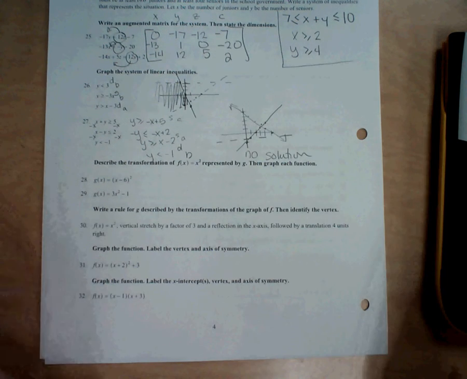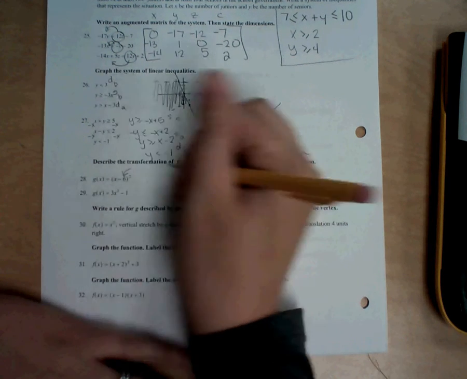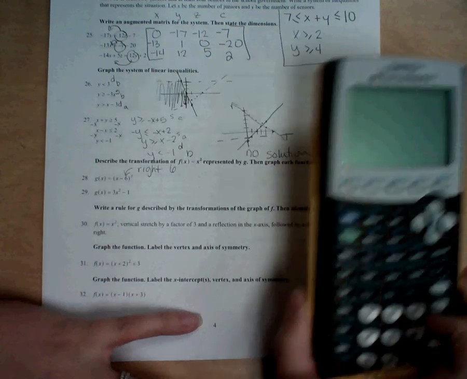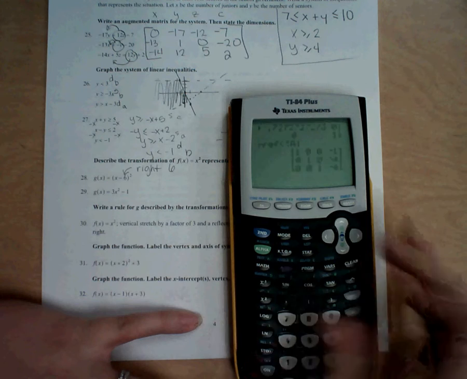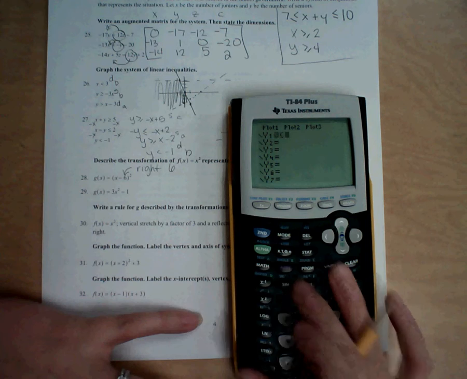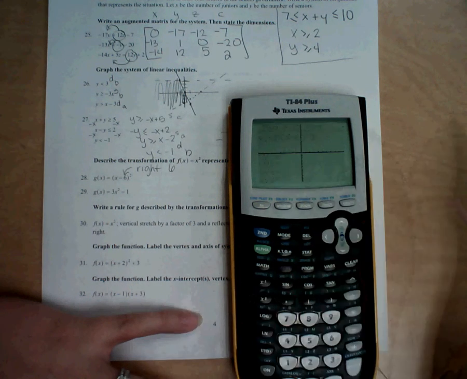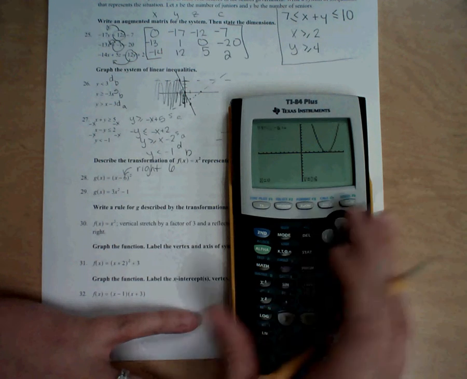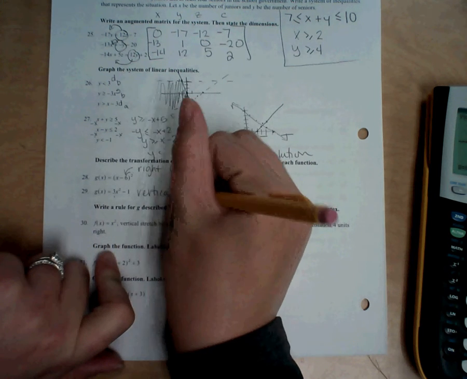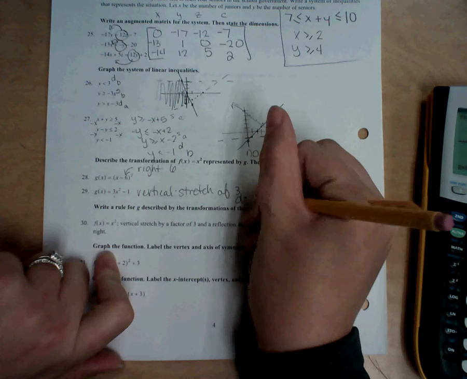Number 28. Describe the transformations and then graph each function. So I've got a minus 6 on the inside, so that means it went right 6. To graph them, I just go to my calculator and type them in. And then number 3, it has a vertical stretch of 3. And it went down 1.